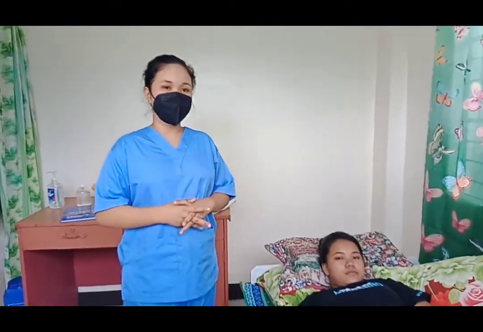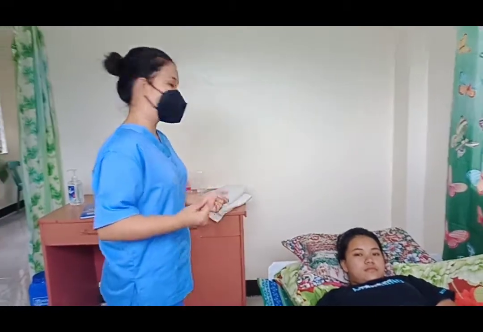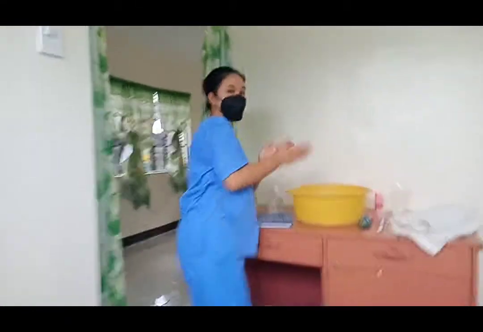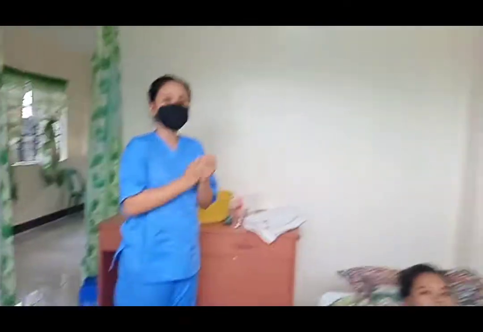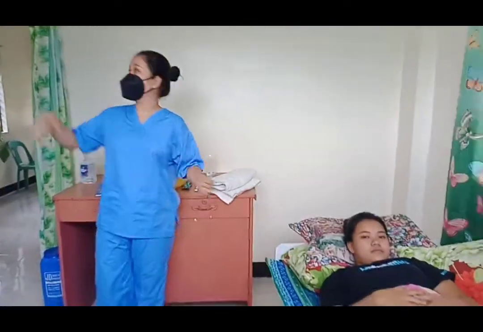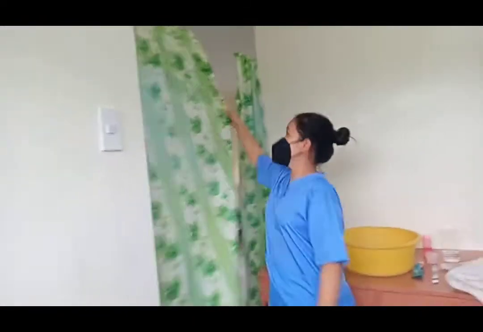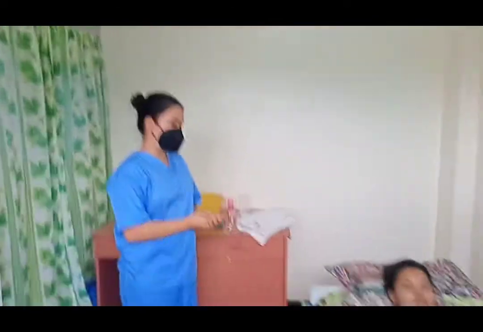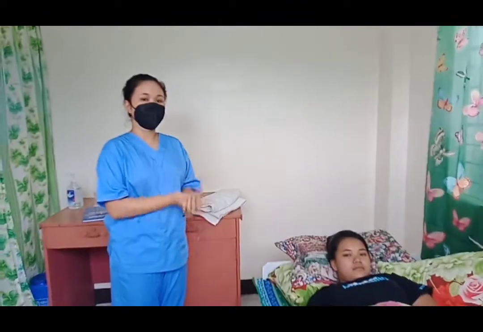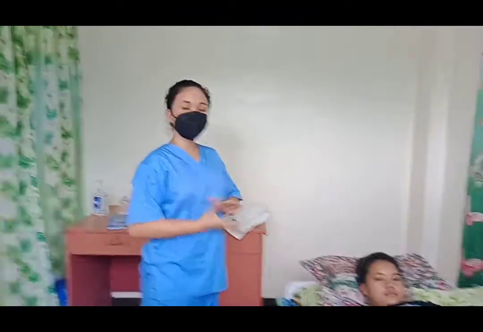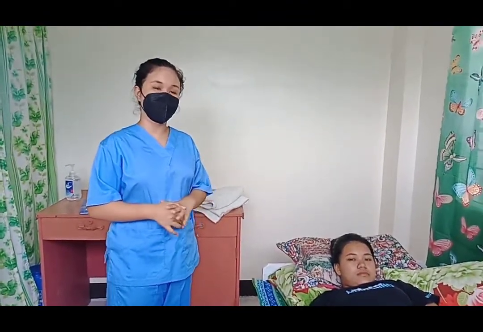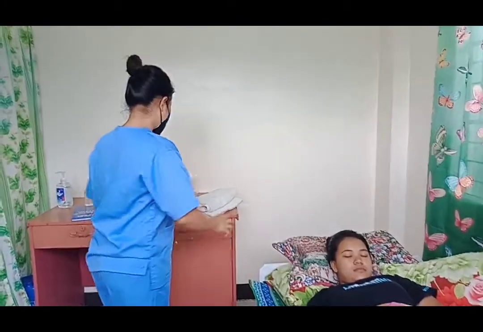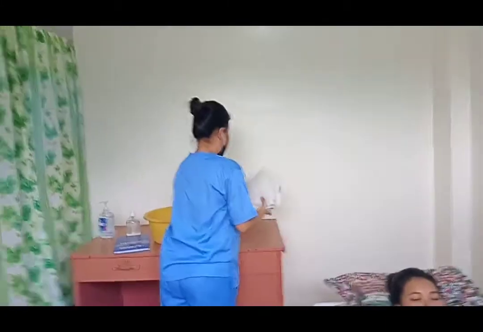Number 1 is perform hand hygiene. So I will use sanitizer again. And next is provide privacy. I will close the curtain for the patient to feel comfortable and to boost her confidence. Next is arrange the supplies on the bedside to reach them easily. So I will put this here.